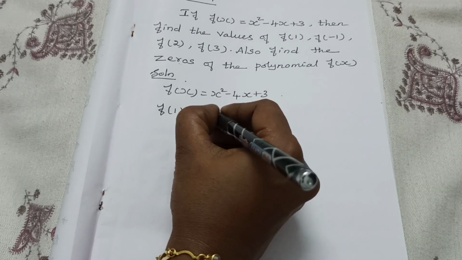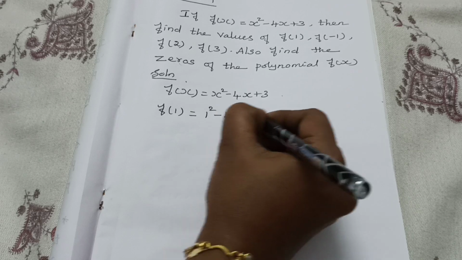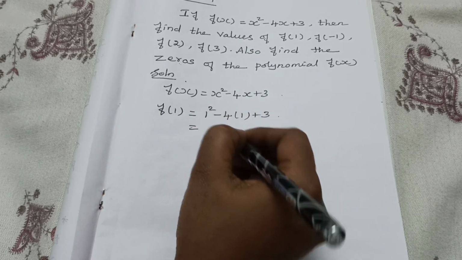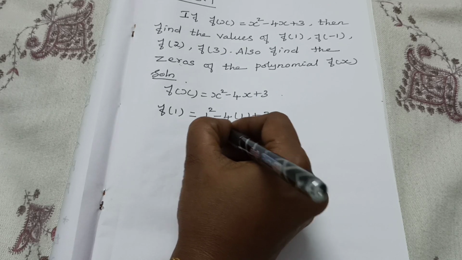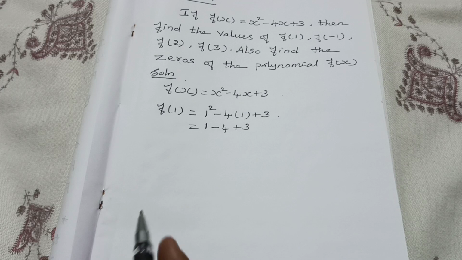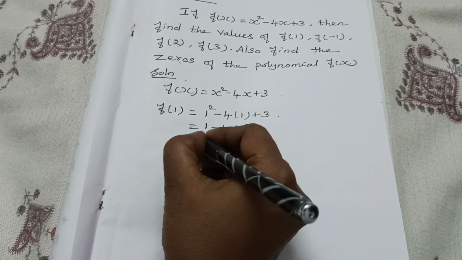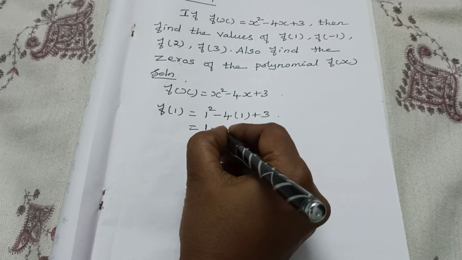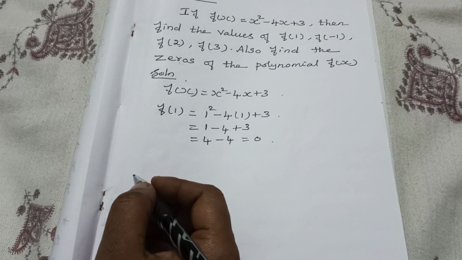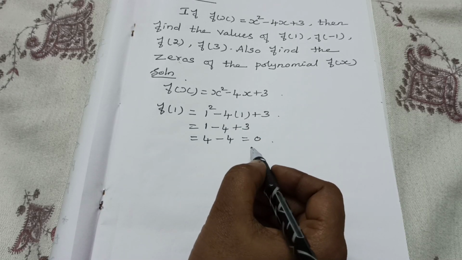Then 1 square minus 4 into 1 plus 3. 1 square is 1, 1 minus 4, then plus 3. Positive numbers added, 1 plus 3 is 4, then 4 minus 4 equals 0.